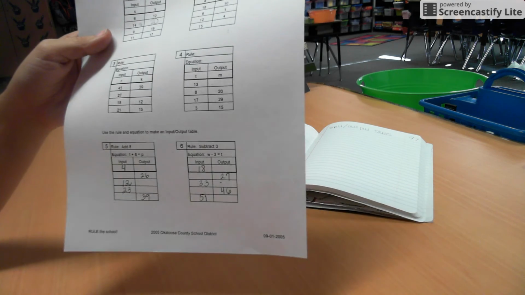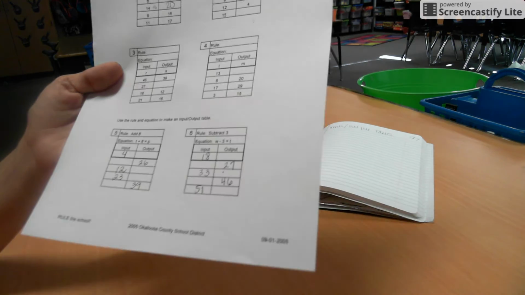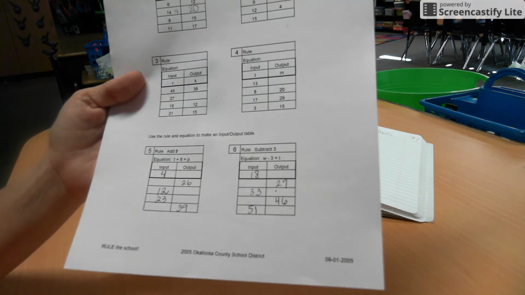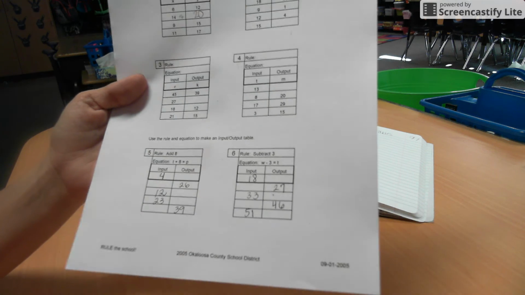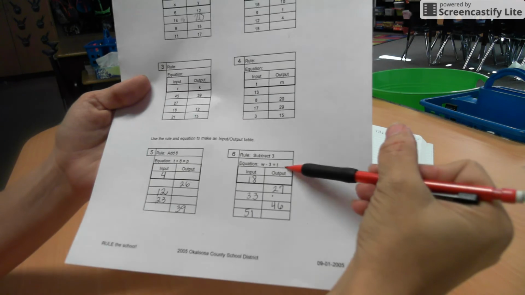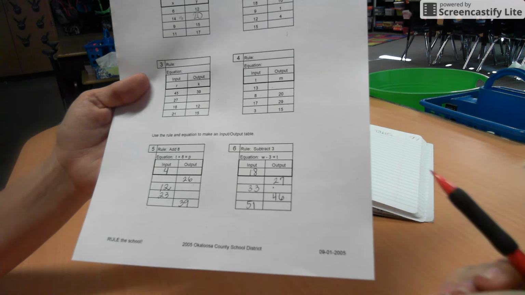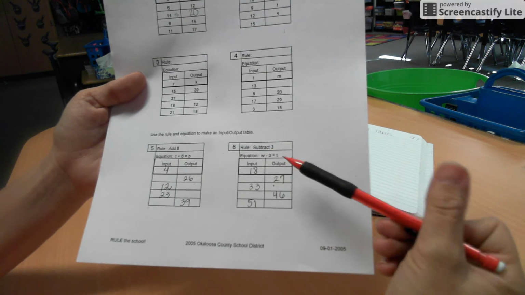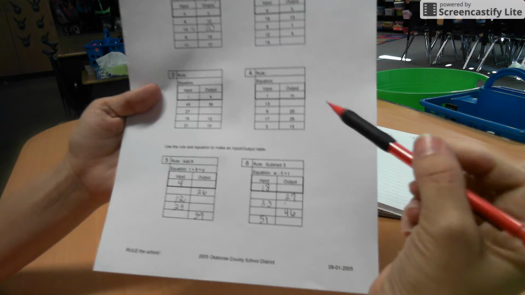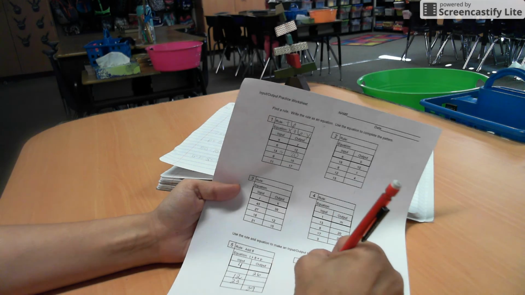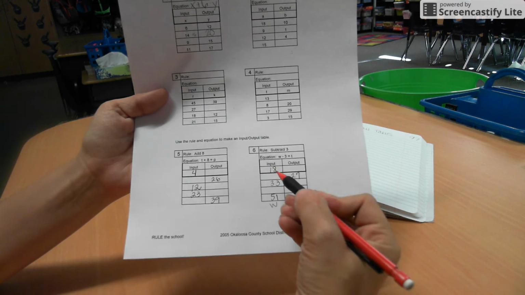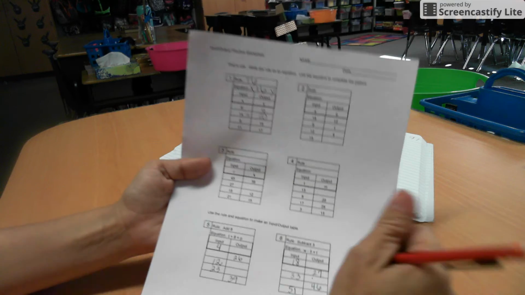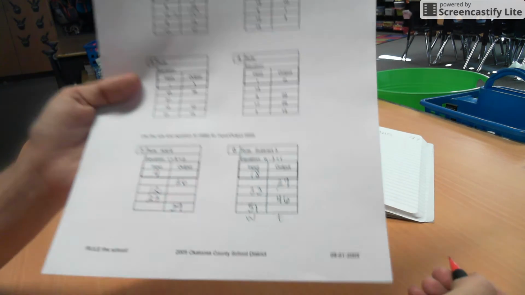All right, let's go down and look at number 6. Number 6 says use the rule and the equation to make the input-output tables. So they gave us the rule and they gave us the equation. We have to solve the input-output table. So it tells me my rule is subtract 3. So my W right here is going to be my input. I'm going to subtract 3 from my input, and that's going to give me my output of T.